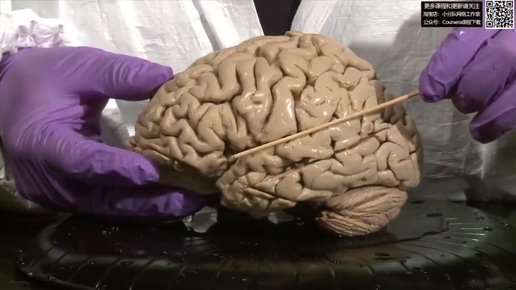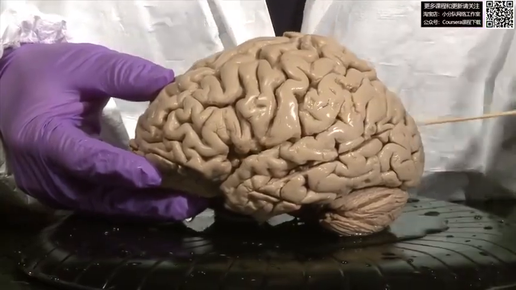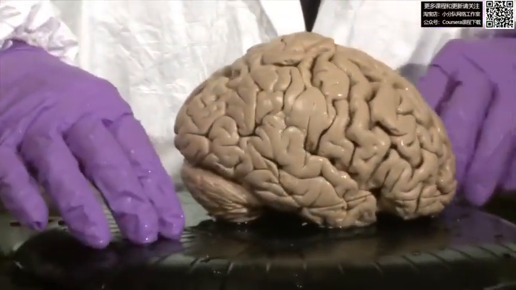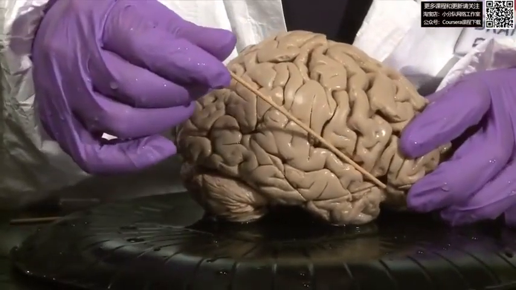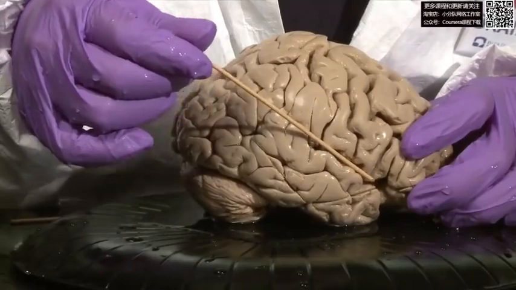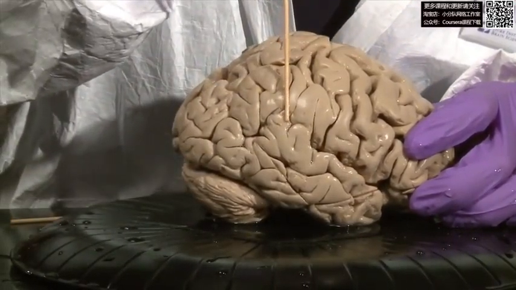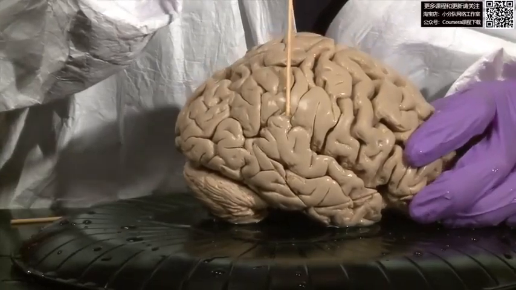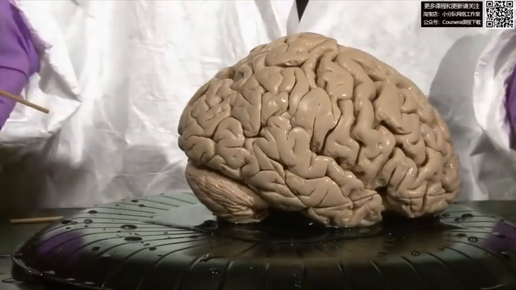So in most of us, our lateral fissure is longer and straighter in the left hemisphere as compared to the right hemisphere, where that fissure often takes a sharp upward bend rather than extending further back in more of a straight line. So that's a brief tour of the lateral surface of the human brain.